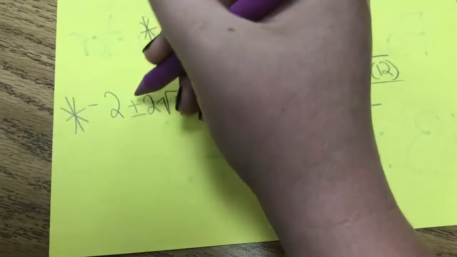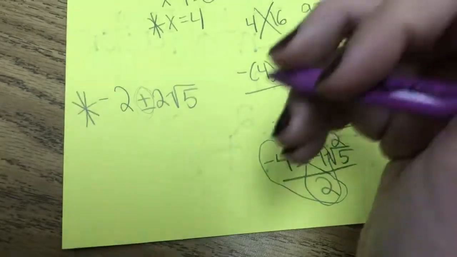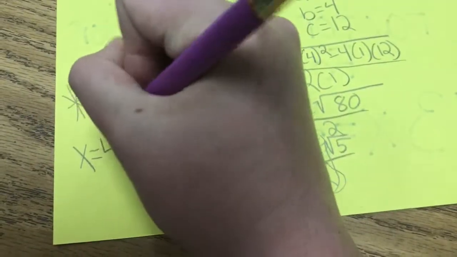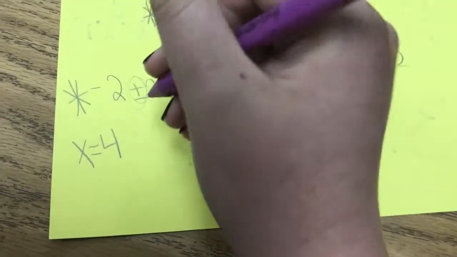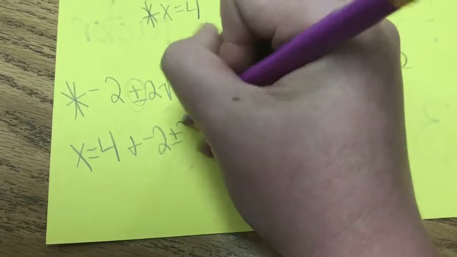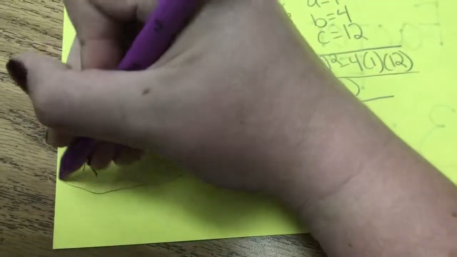So here are my other two answers. Remember, there's two answers because of that plus or minus. So on the scavenger hunt, it looks like this: x equals 4 and negative 2 plus or minus 2 times the square root of 5. And that is your answer.